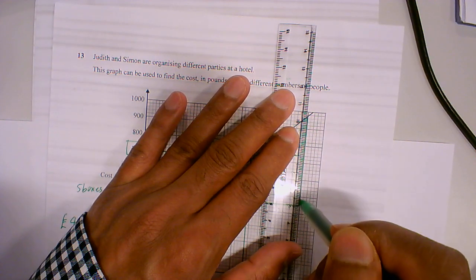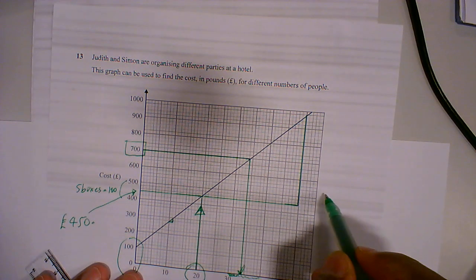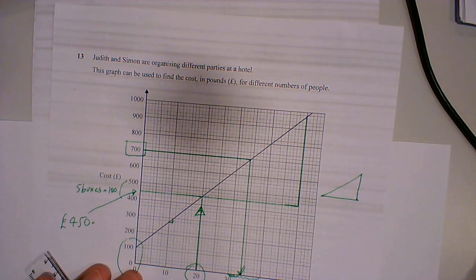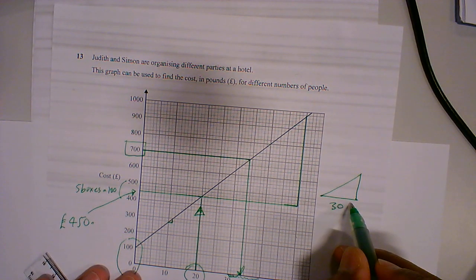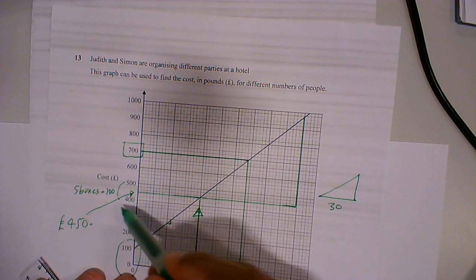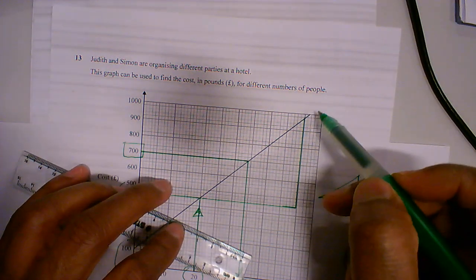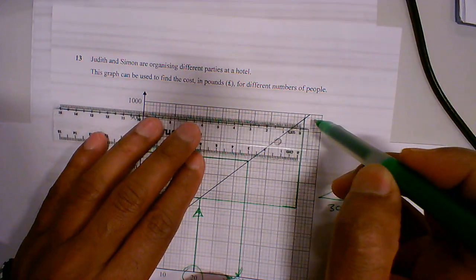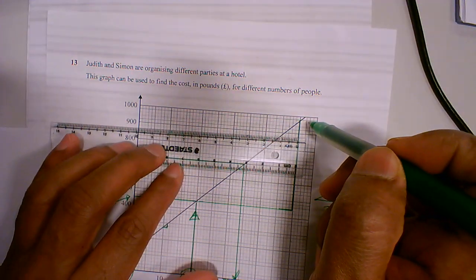So here's my triangle. Okay, so I've gone from 20 to 50. So my 20 to 50 is a difference of 30. That's 30 people. Does that make sense? Happy with that? And I'm going here from 450, if I read off that answer, is 980. Is it 980 or is it 1000?